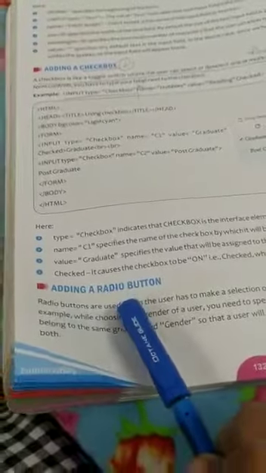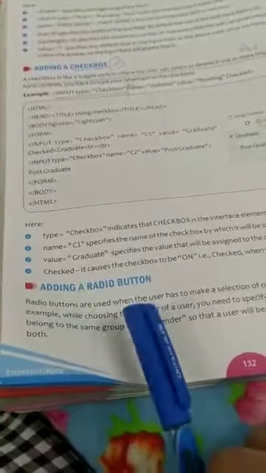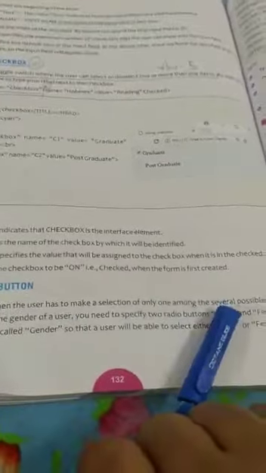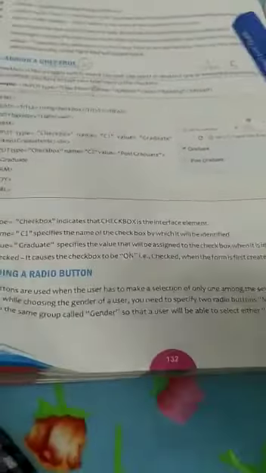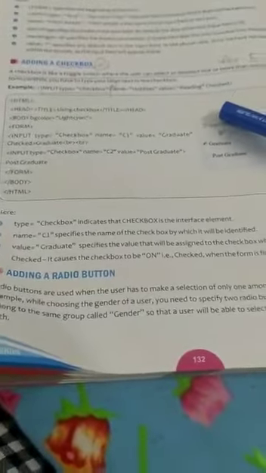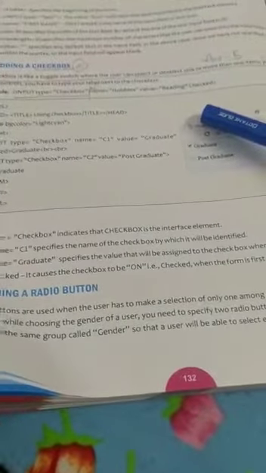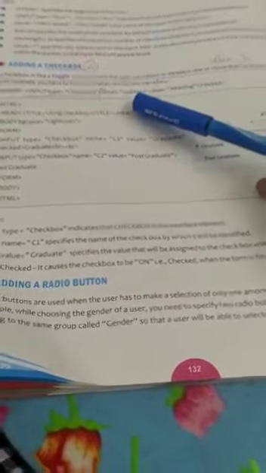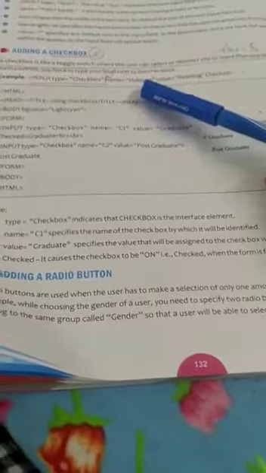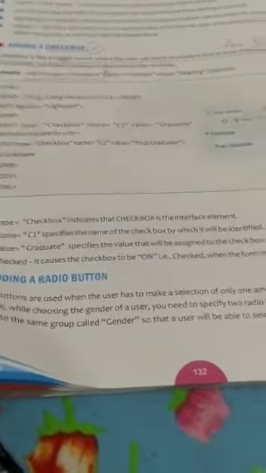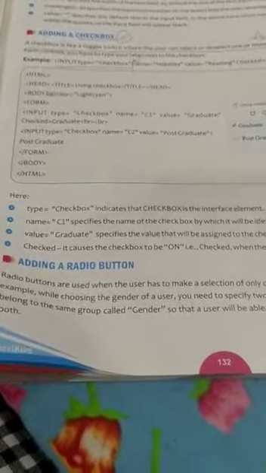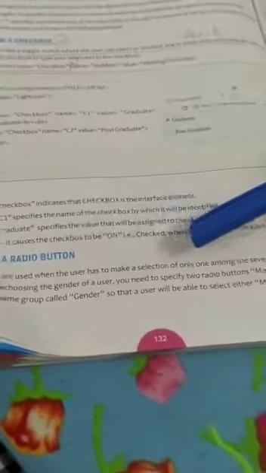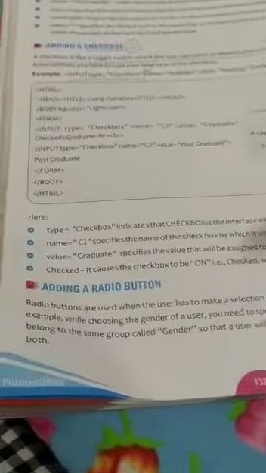Next is adding a radio button. Radio buttons are used when the user has to make a selection of only one among the several possible options. Checkbox is used where the user can select or deselect one or more than one items. Hobby can contain one or more options, as hobby can be reading, singing, writing, depending upon person to person. But a radio button is used when the user has to select only one option among the several options.